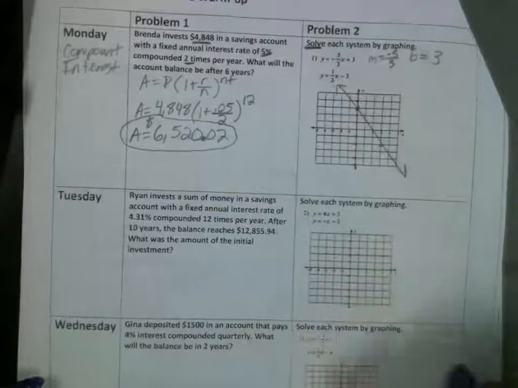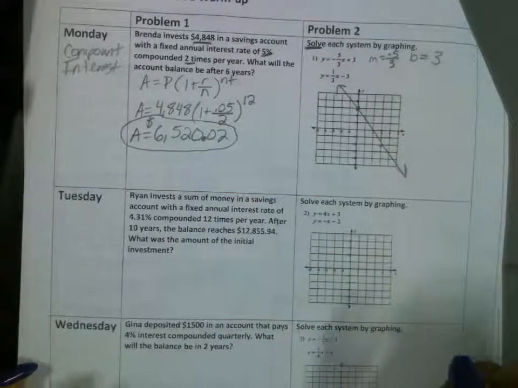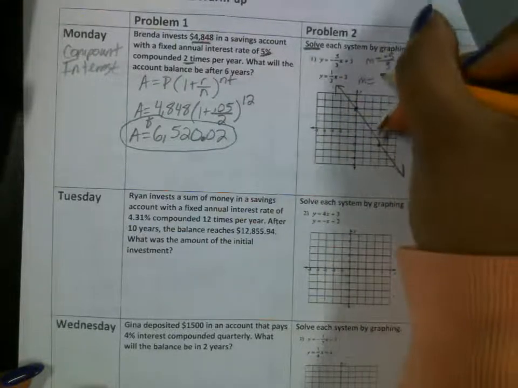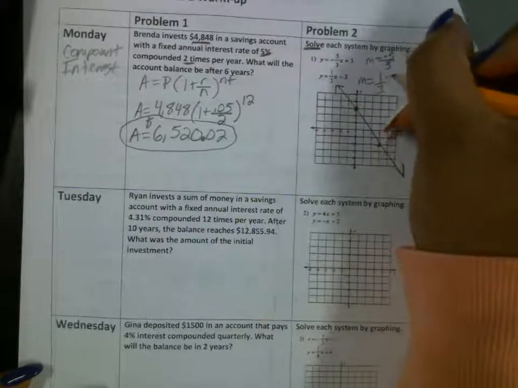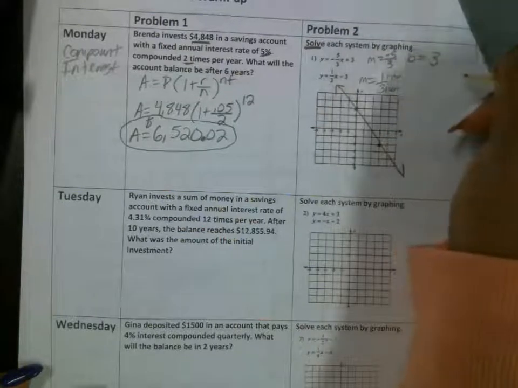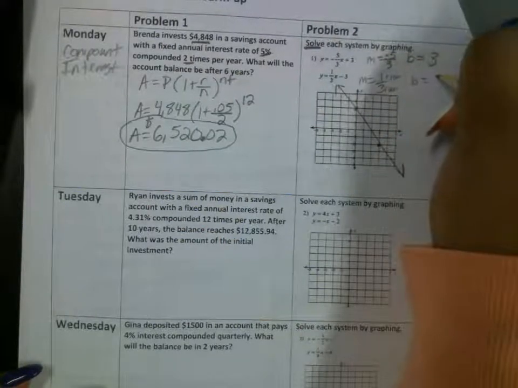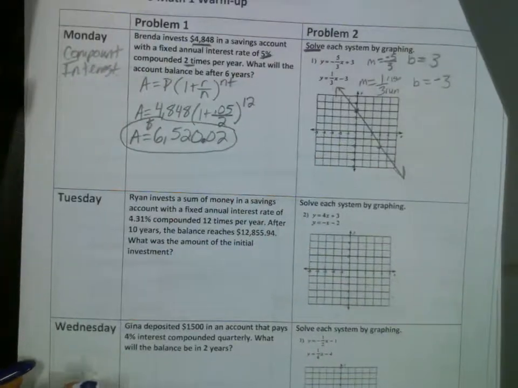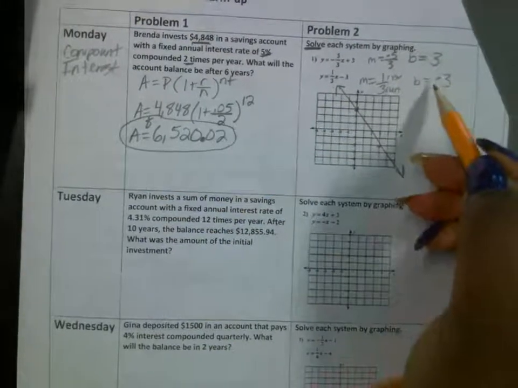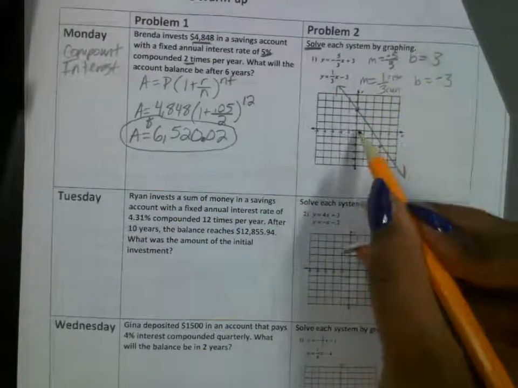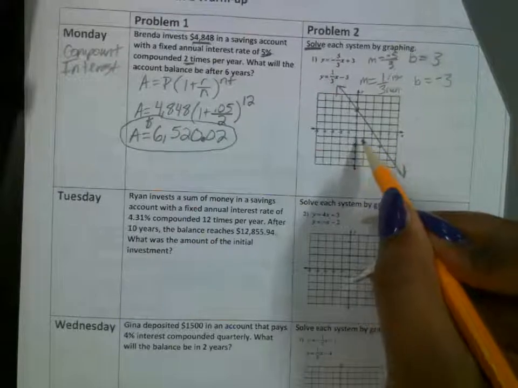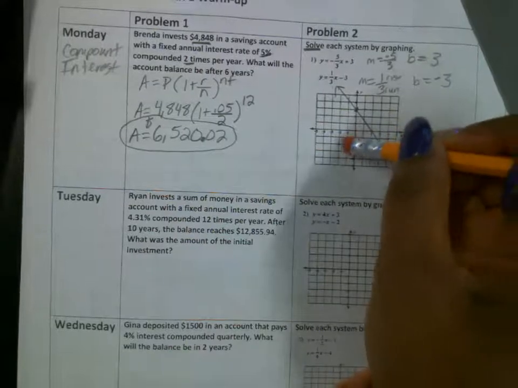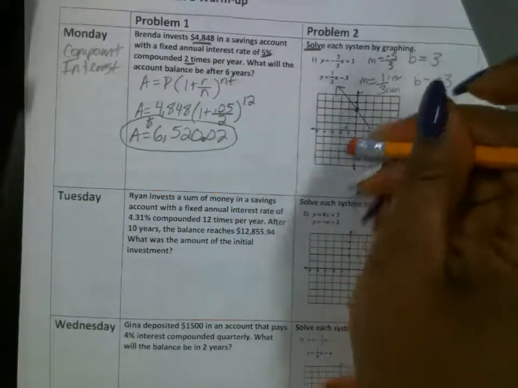Now I'm going to graph the second one. Again, I label my M and my B. My slope for this linear equation is 1 over 3. This top number is your rise, the bottom number is your run. And then my B here is -3. Okay, so I label my M and my B. So now I'm going to find the B, the starting amount on the y-axis. -3 is right here. Oops, sorry, y'all. That is not -3, that's -2.